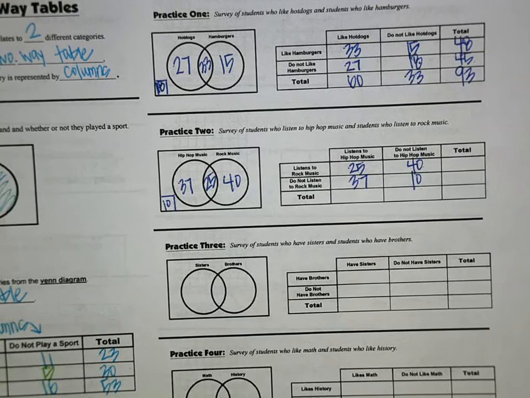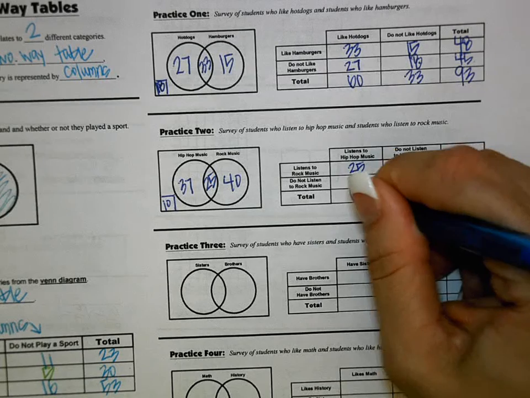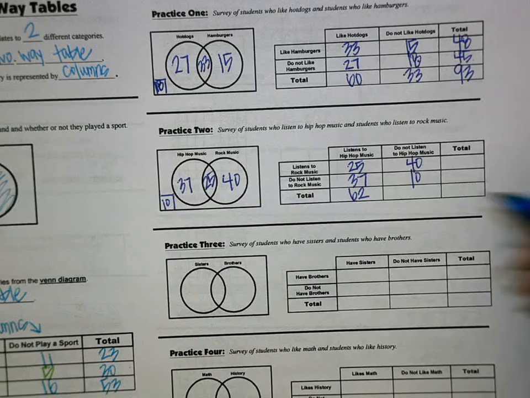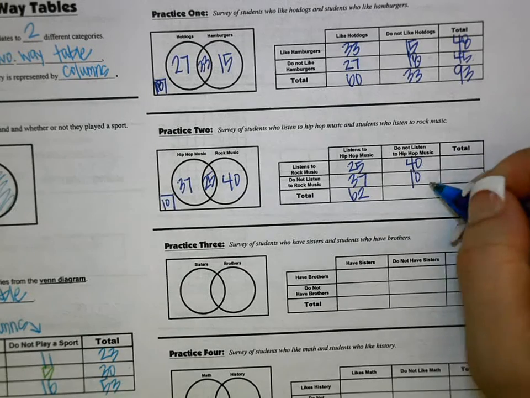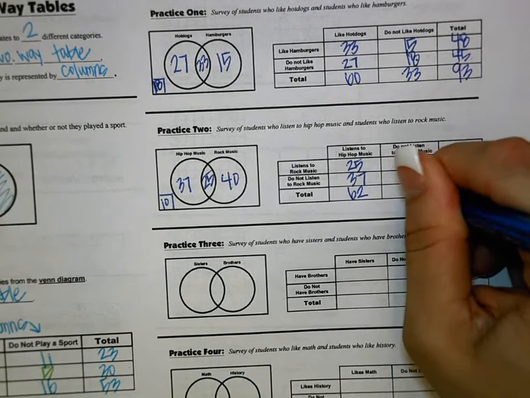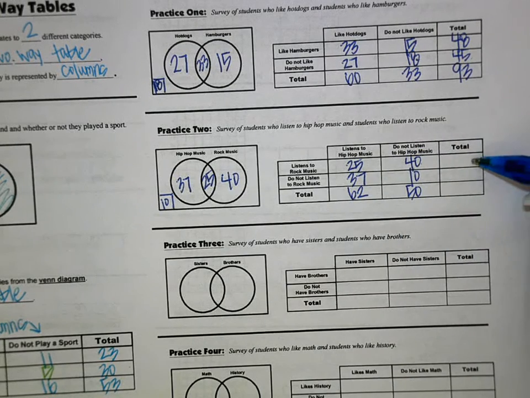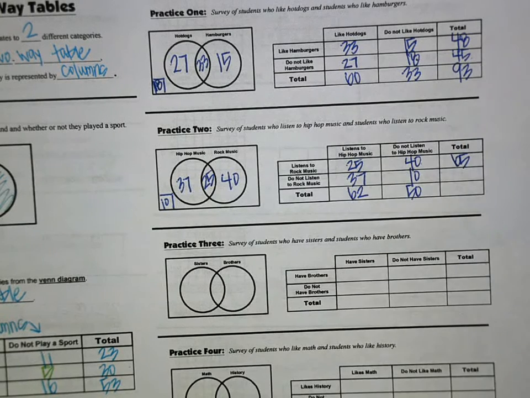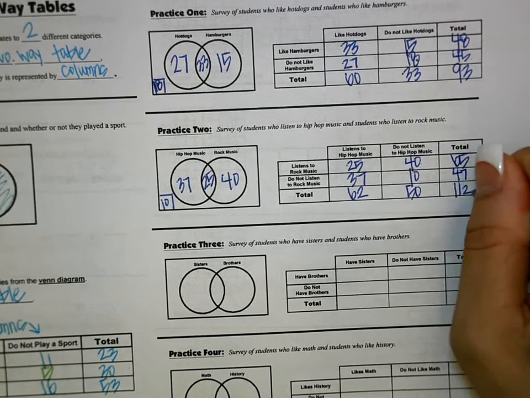How many total people listen to hip-hop music? 62. 25 and 37 is 62. Next one's 50. Good job. Do not listen to hip-hop music is 50. Listens to rock music, 65. And do not listen to rock music, 47. How many total people are in this survey? 112. Okay, are we getting the hang of this?